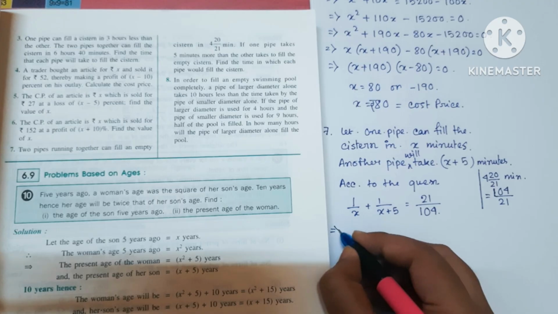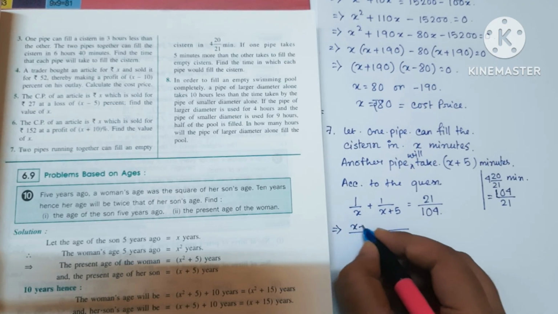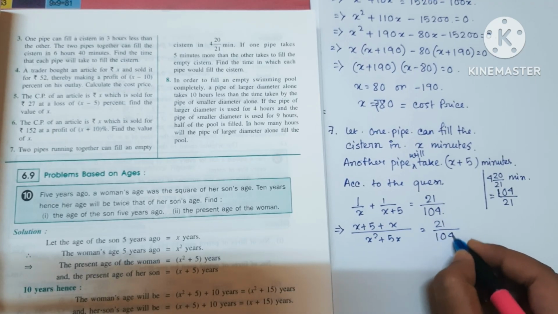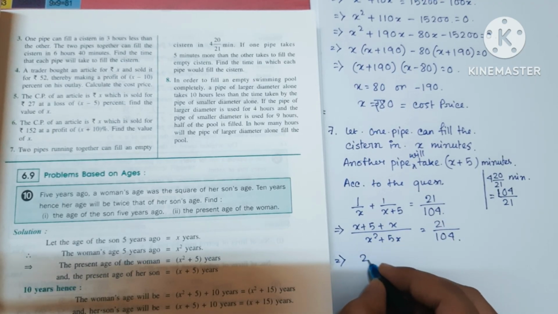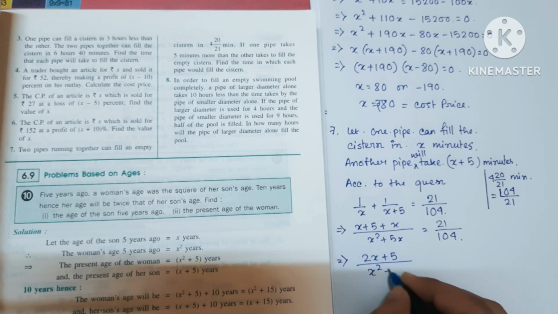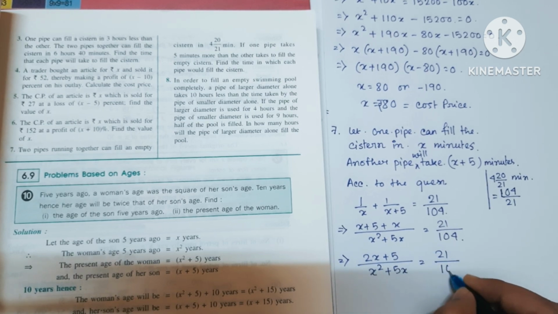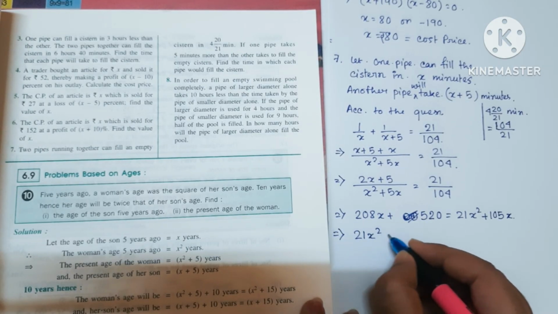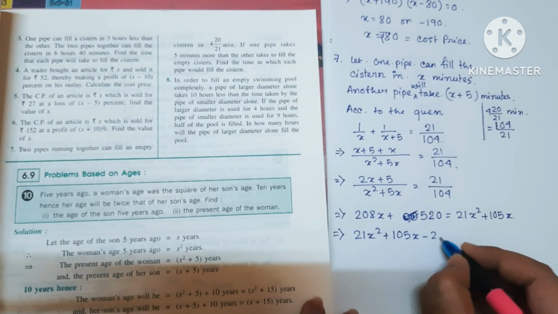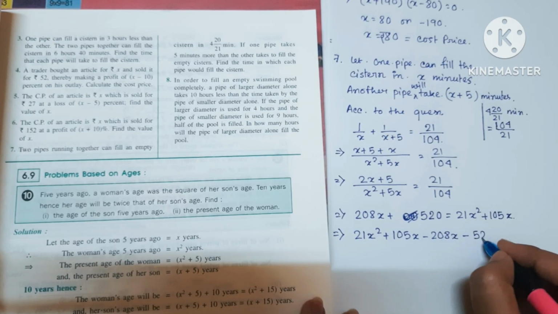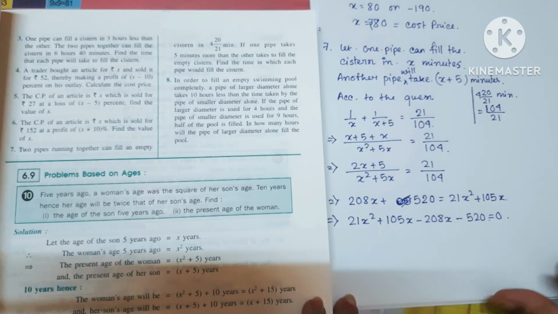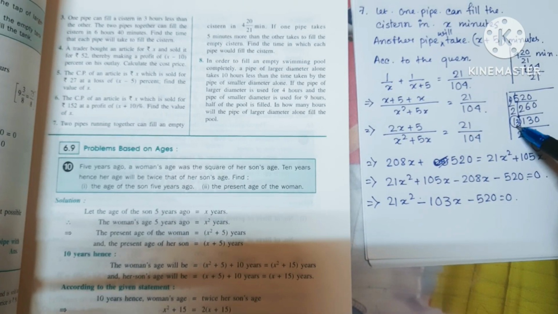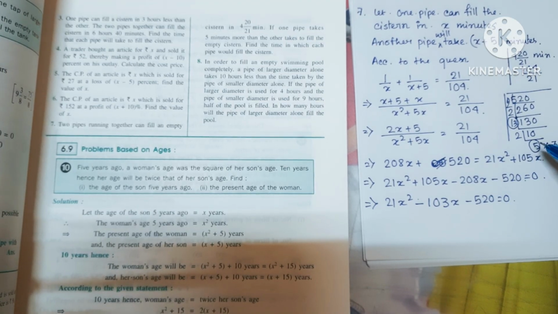Now if you clear this fraction, x square, see 13 into 5, you will get 65.